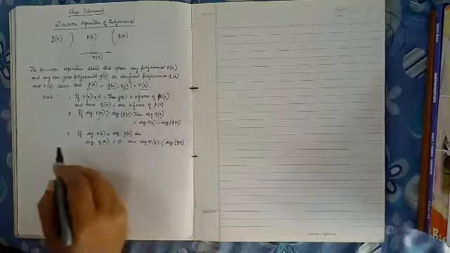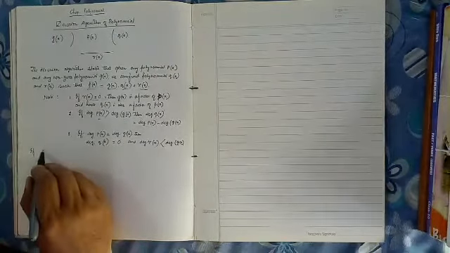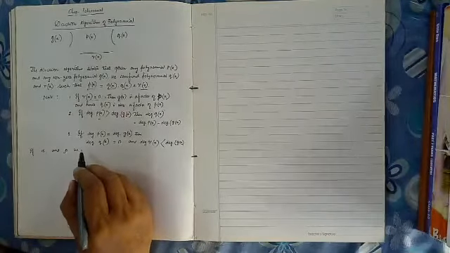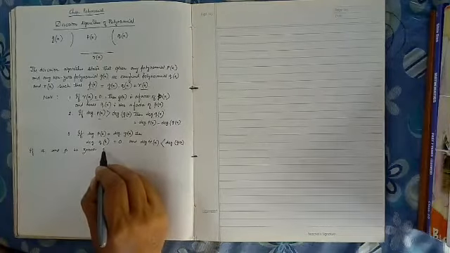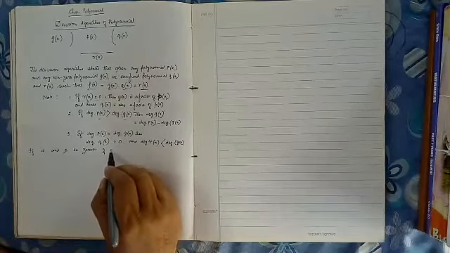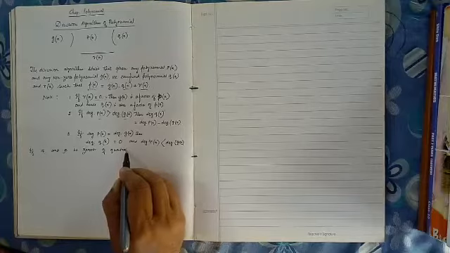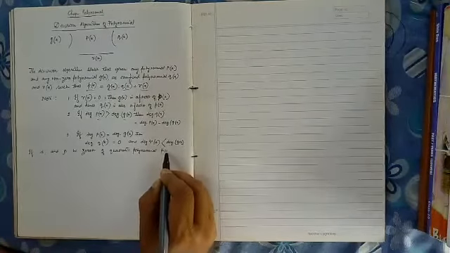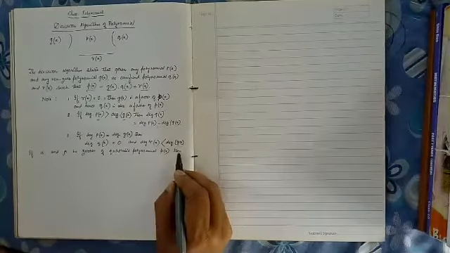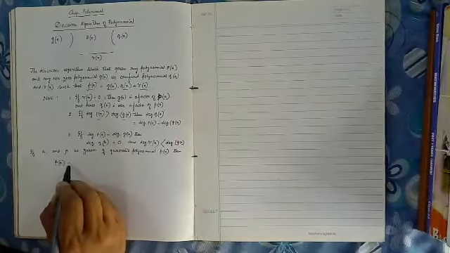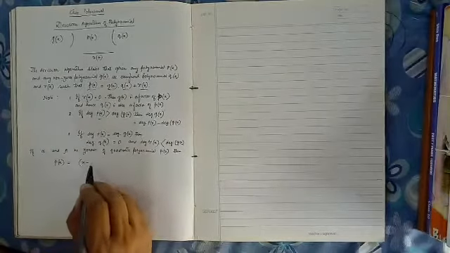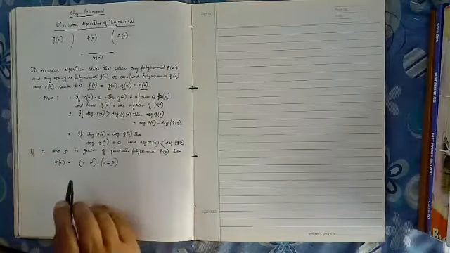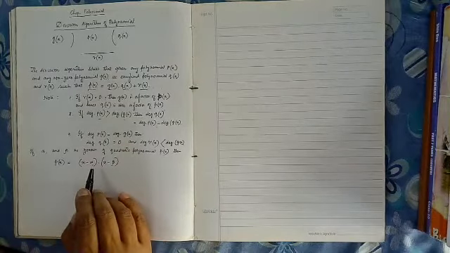Next discussion, if alpha and beta be zeros of quadratic polynomial p of x, then p of x is equal to x minus alpha into x minus beta.